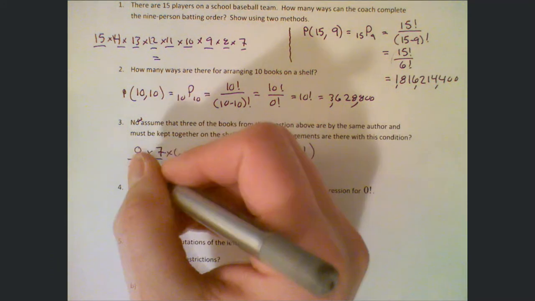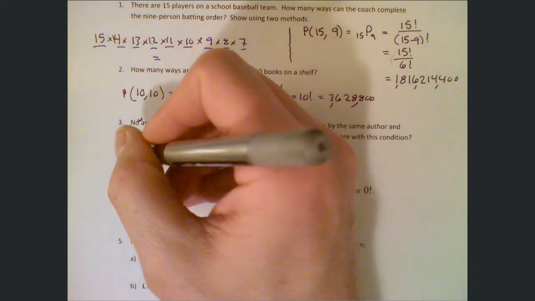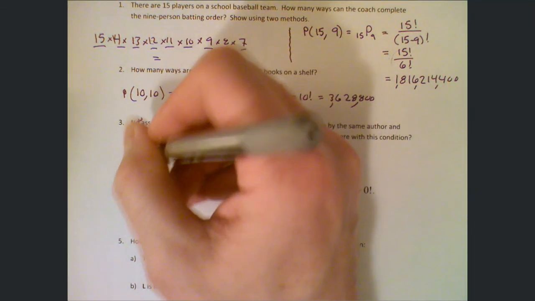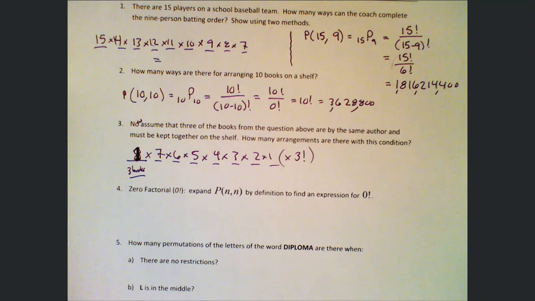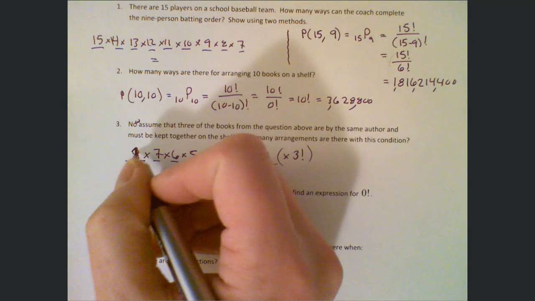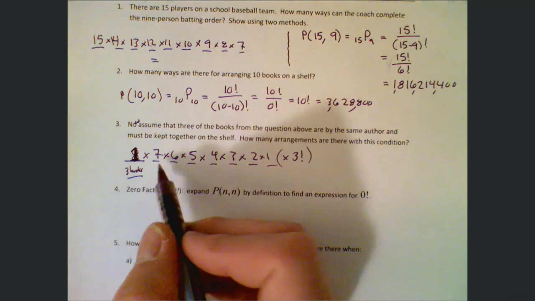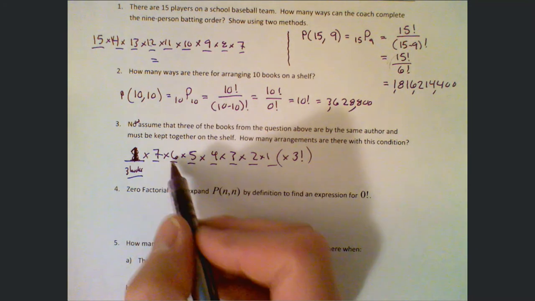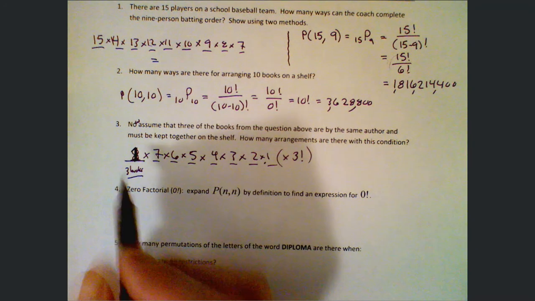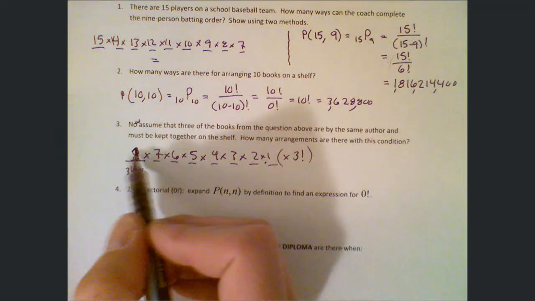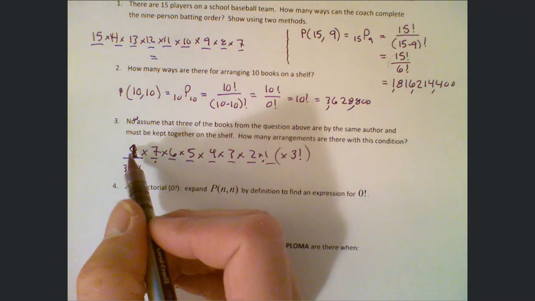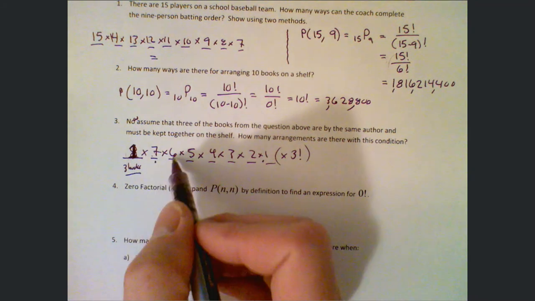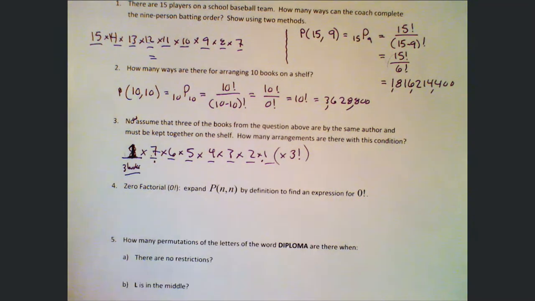So if the 3 books were here first, let's stick the 3 books here in the first position. That means if all 3 books are here, so that should be a 1, then there's 7 books left: 7, 6, 5, 4, 3, 2, 1. But we know that there are 3 factorial ways of arranging those books here.